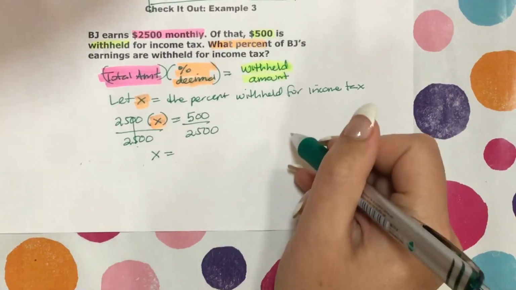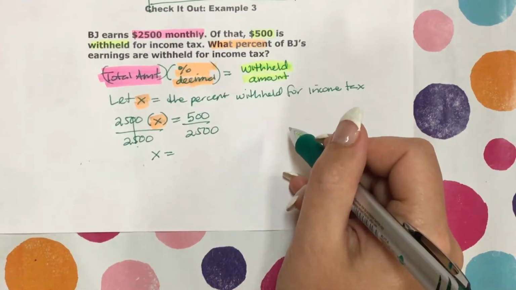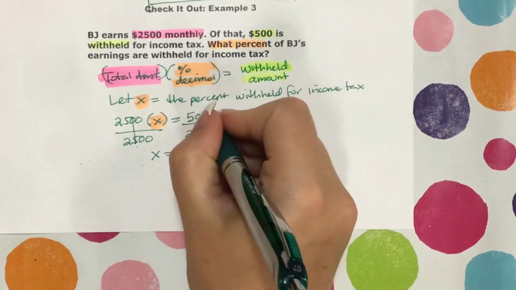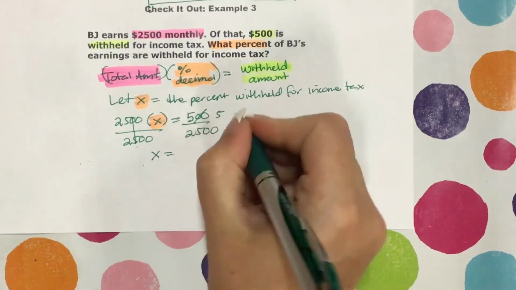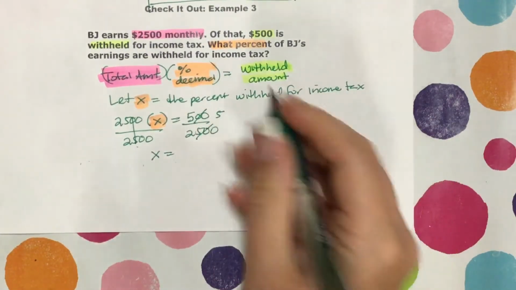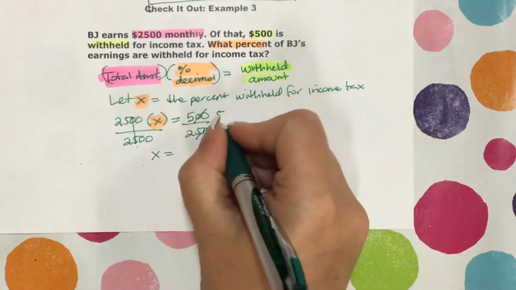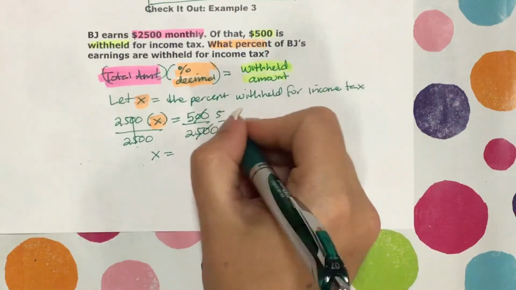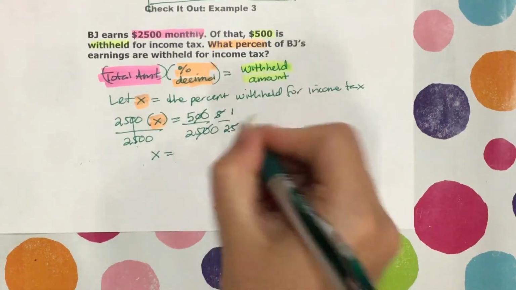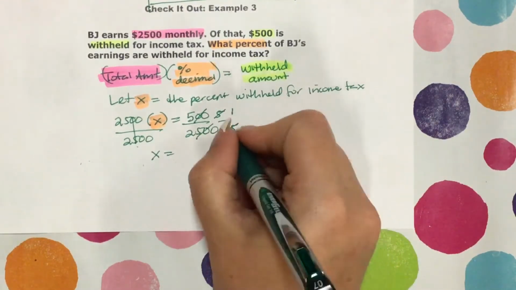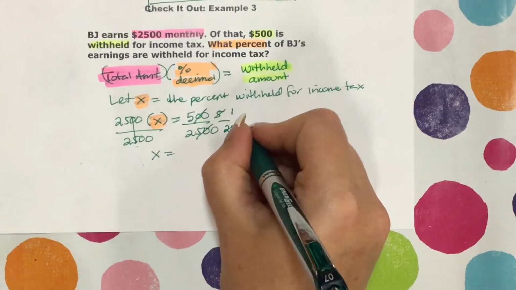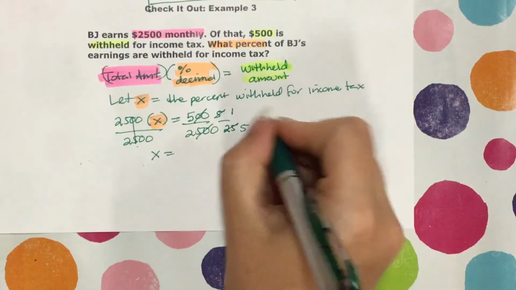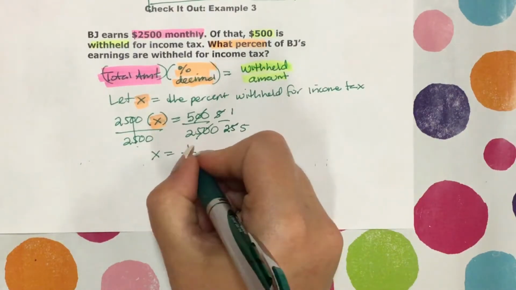If I'm going to simplify this, I know that 100 goes into both of these. 100 goes into 500 5 times, and 100 goes into 2,500 25 times. So now I have 5 over 25. 5 goes into both of those. 5 goes into 5 one time. 5 goes into 25 5 times. So now I have 1/5. All right, so X is equal to 1/5.